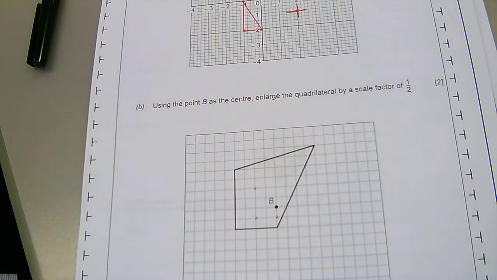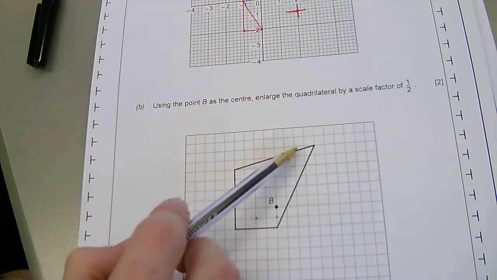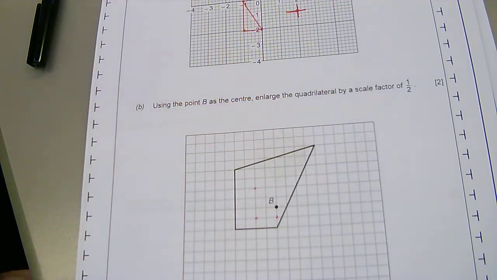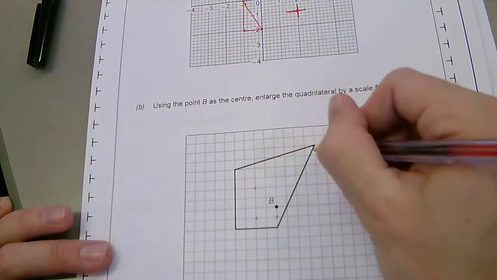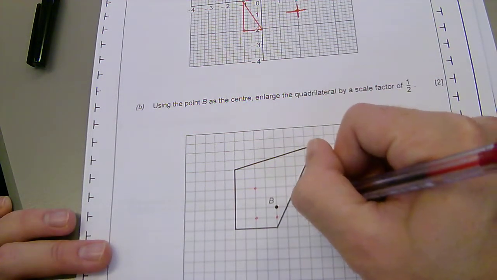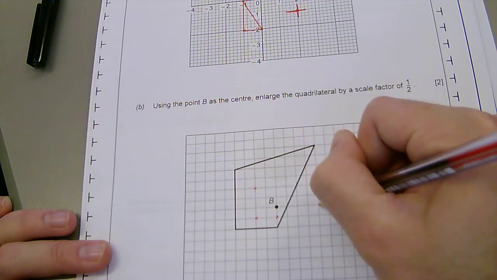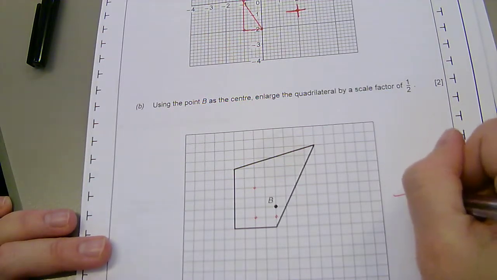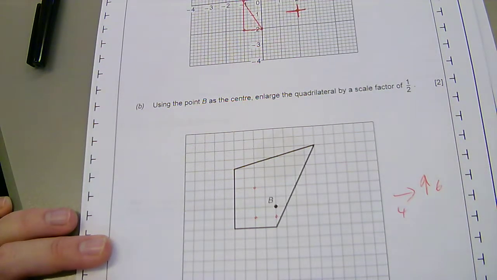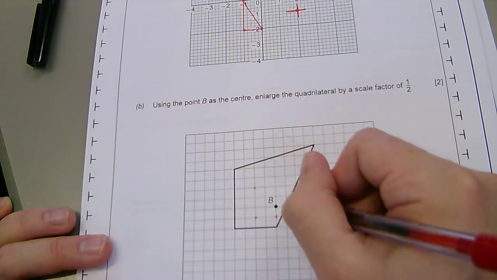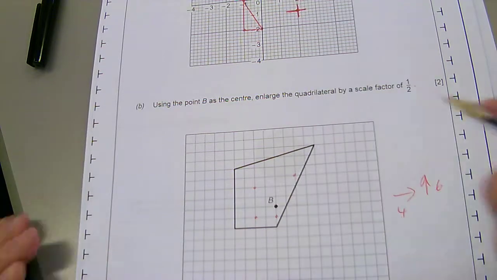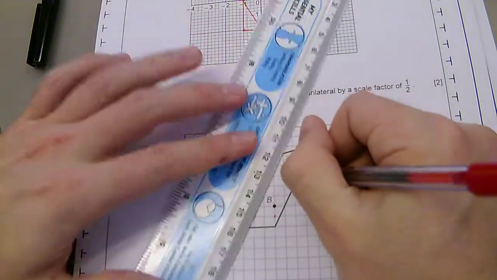Now this is when my method doesn't work very well. If you've got a diagonal, it is very easy to mess it up. Because it's not a true diagonal, it's not going through the corners, I'm going to use the same method I used at the start so I don't mess it up. So how do I get to this corner? I go across, 1, 2, 3, 4, and then up, 1, 2, 3, 4, 5, 6. So I went across 4, up 6, I now need to halve that. So half of 4, 2, half of 6, 3, here, and joining it up.